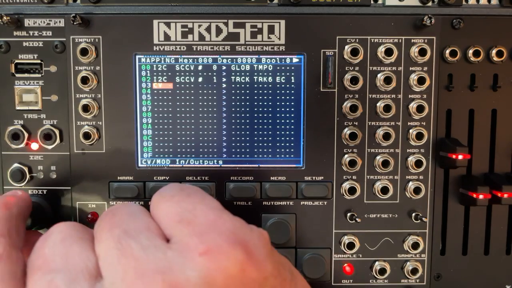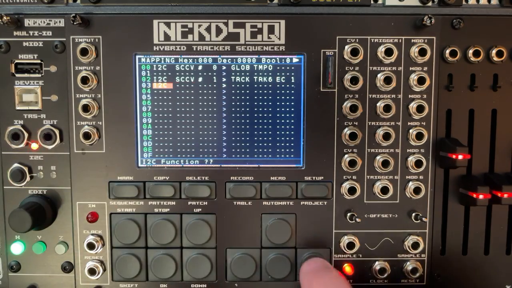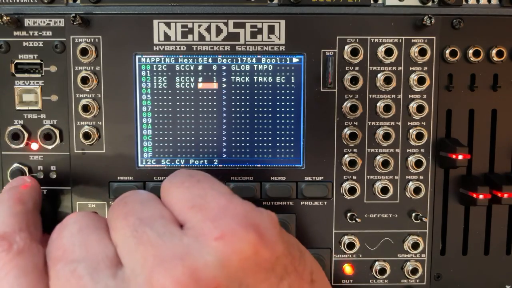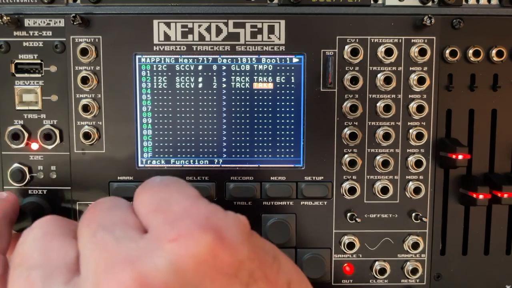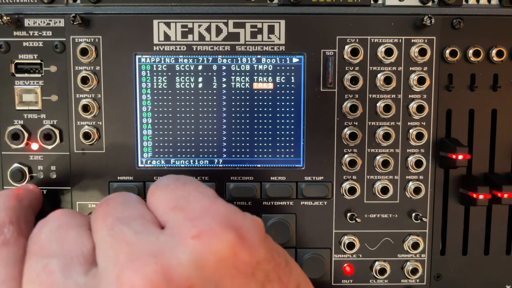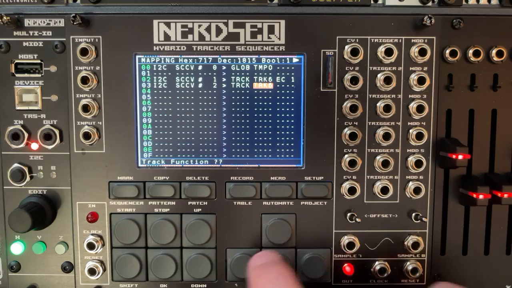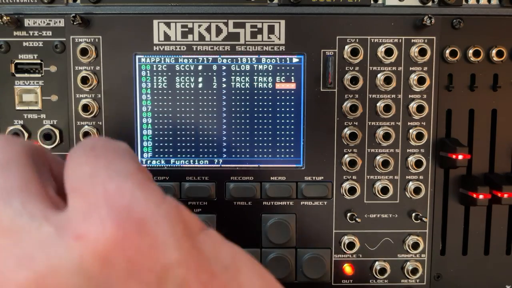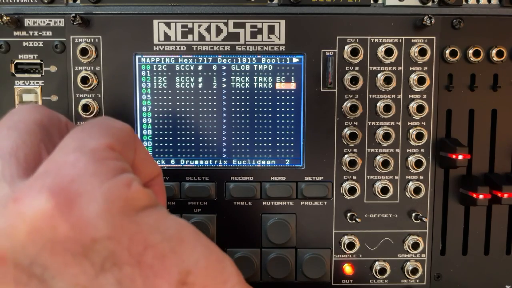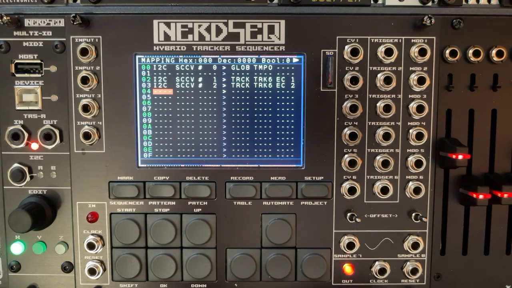Now I'm going to do another one. Okay, and then I'm going to make this go to the second Euclidean track. Let's see, track 6. There we go. Okay, one more just for the heck of it.